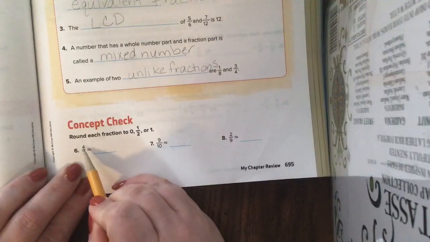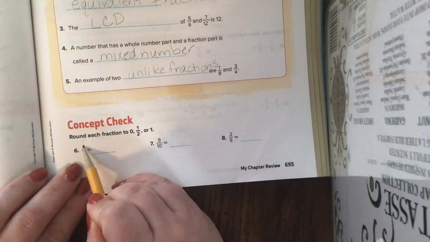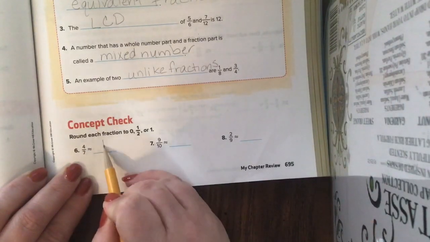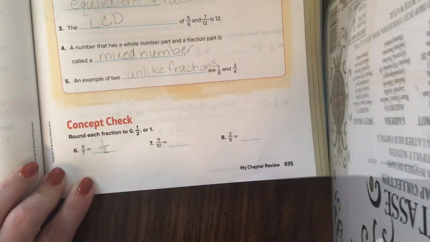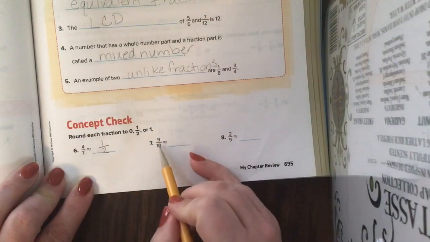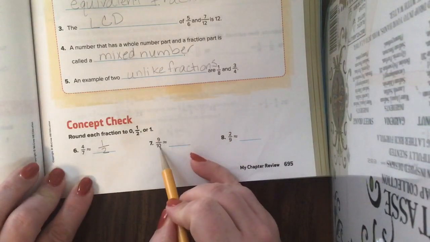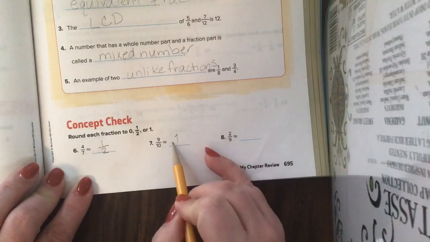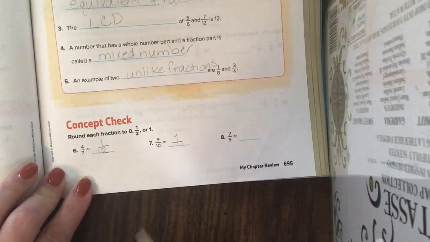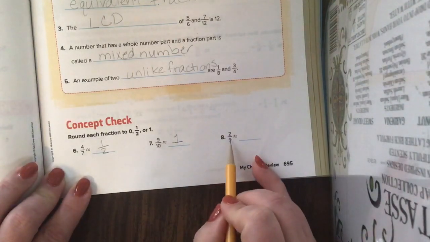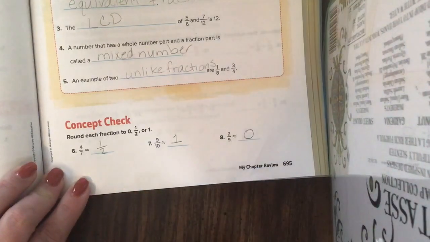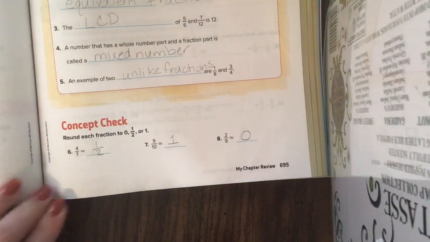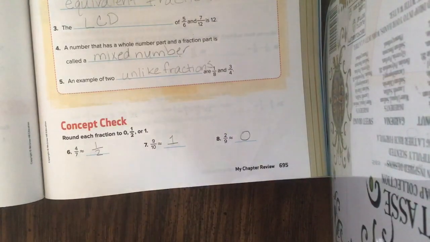4/7. Well, 4 is half of 8. So 4 is very close to half of 7. So I would round 4/7 to 1/2. Number 7, 9/10. 9 is almost equal to 10. So I would round that to 1. And 2/9. 2 is pretty far away from 9. So I would round that to about 0. Double check 6, 7, and 8.